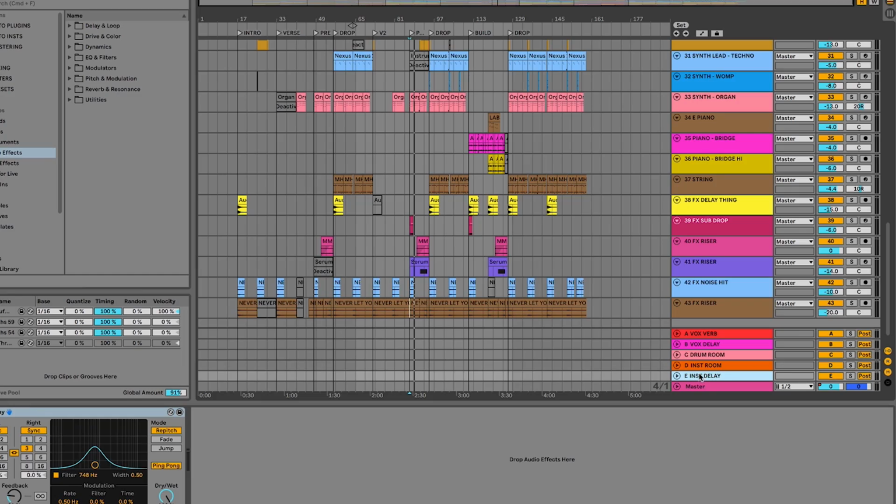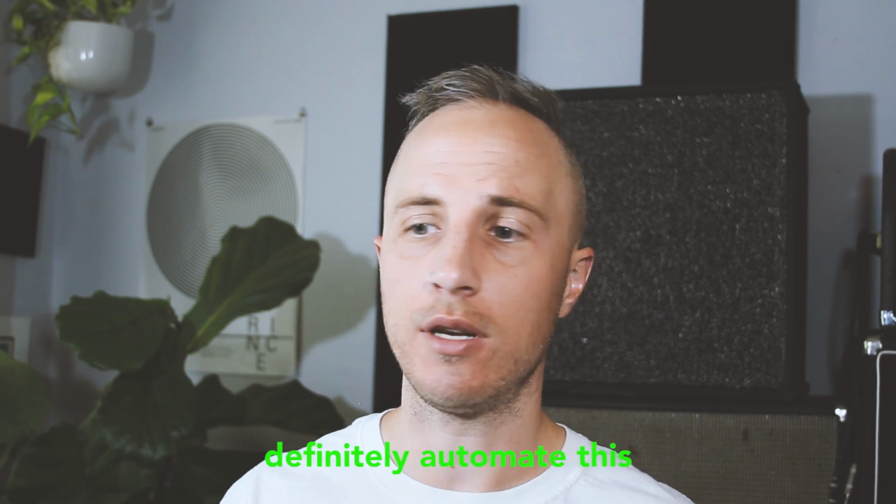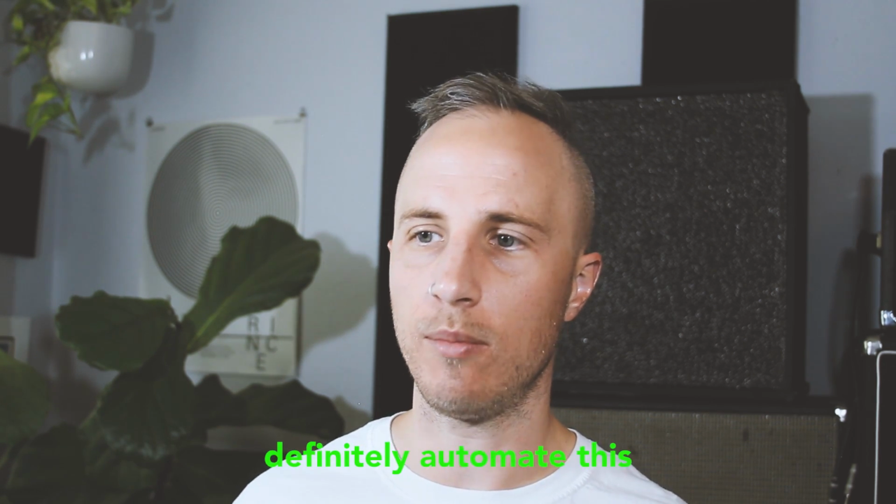With the instrument delay, be careful with delays because they can make your track a little bit messy. Reverbs can too. With the delay, I'll send tracks to the instrument delay, but definitely automate this because that's what makes it cool. You can throw something into the delay for just one moment and it sort of trails off and it gives your song a real dynamic specialness.